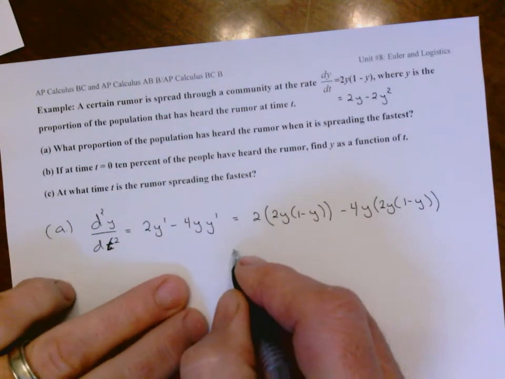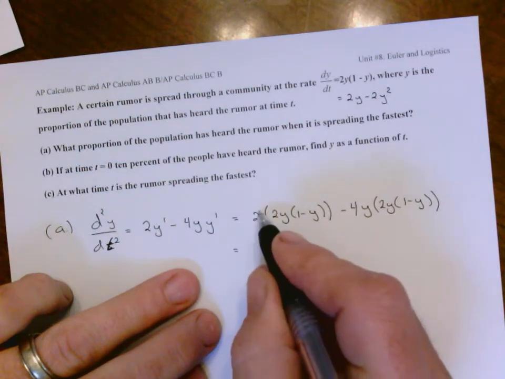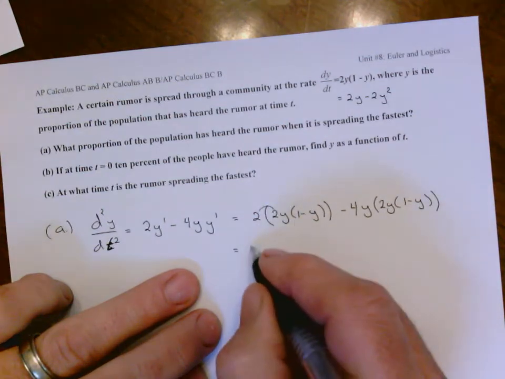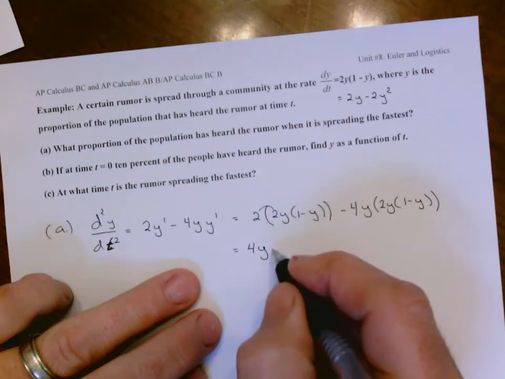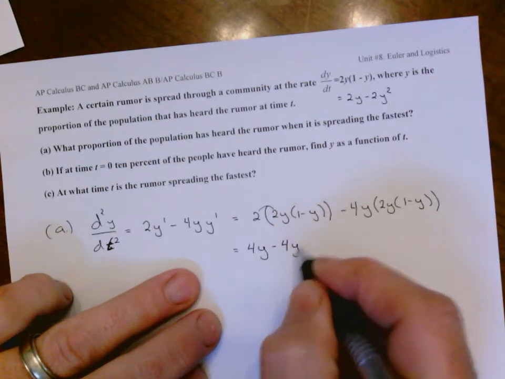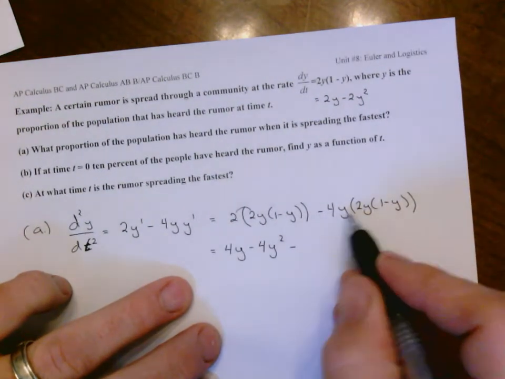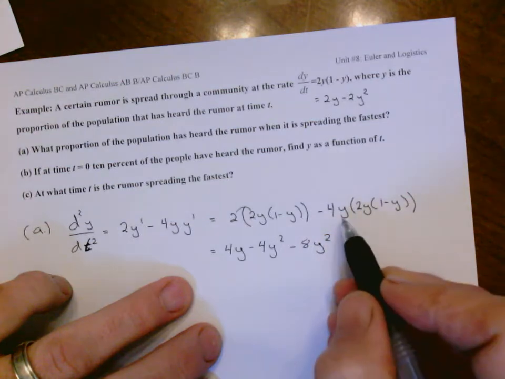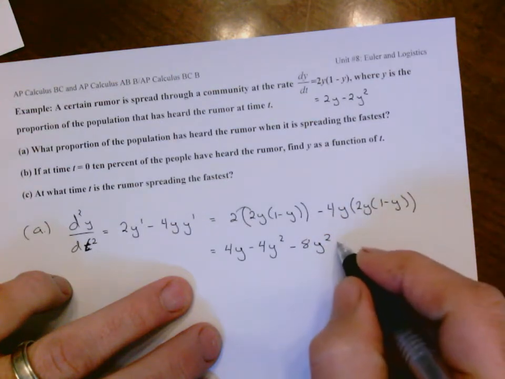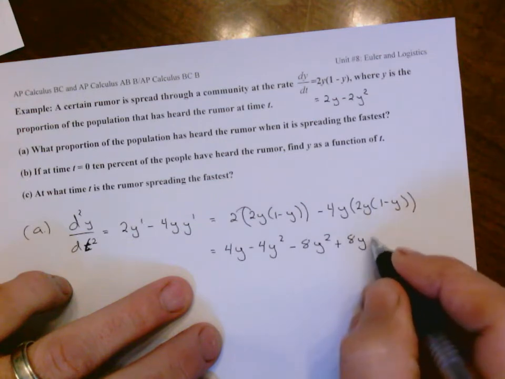Okay, let's clean this up. So we have this, and then times that is going to give you 4y, and then that times that is going to give you minus 4y squared. Okay, minus that times that gives you 8y squared, and then that times that is going to give you plus, because negative times a negative, 8y cubed.